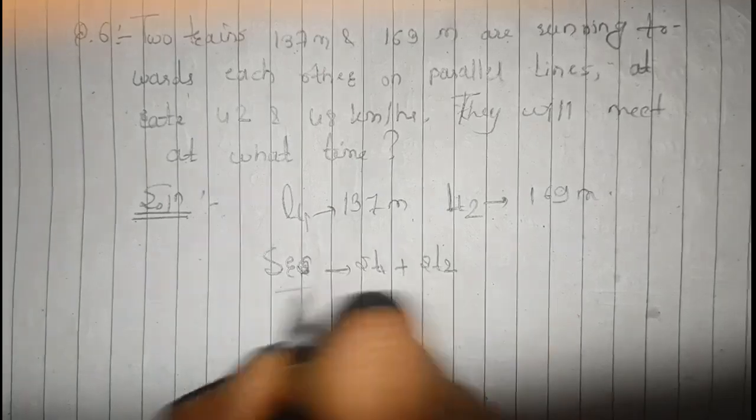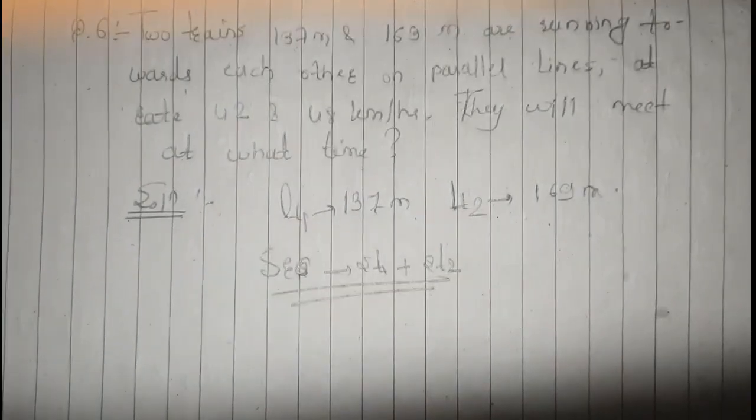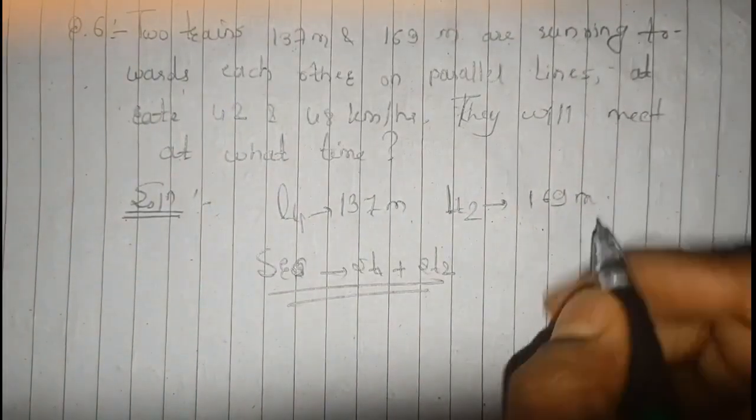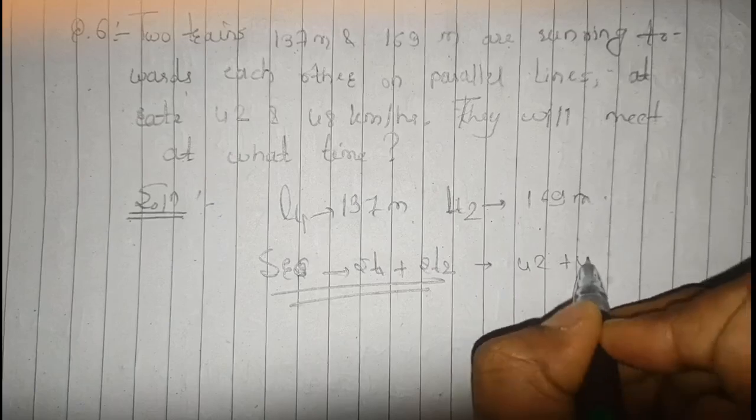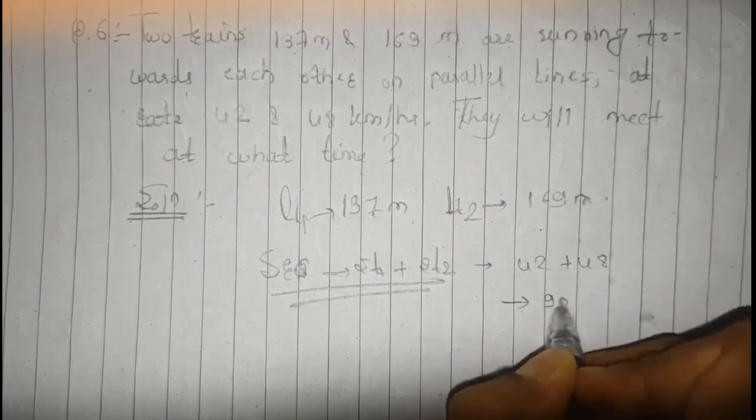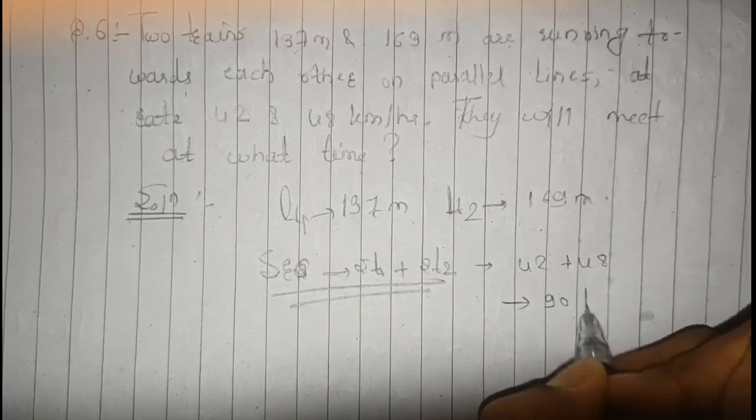So what would be our relative speed? 42 and 48 are their respective speeds. 42 plus 48 is nothing but 90. So 90 kilometer per hour is our relative speed.